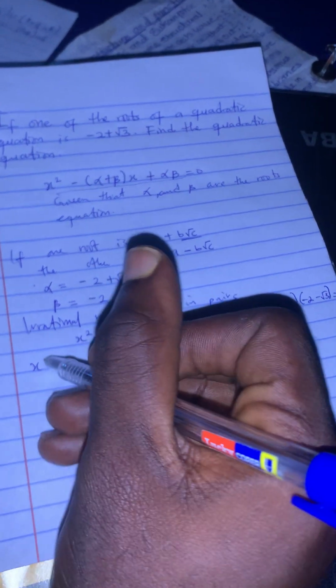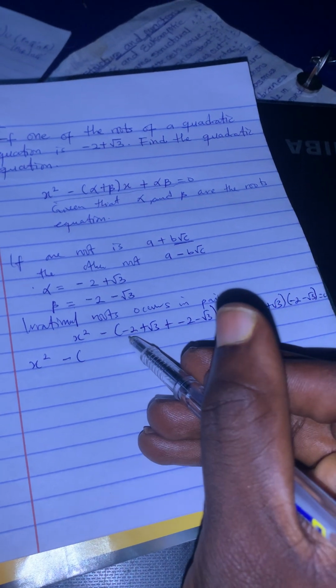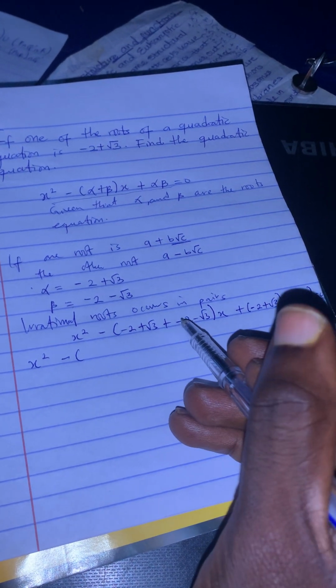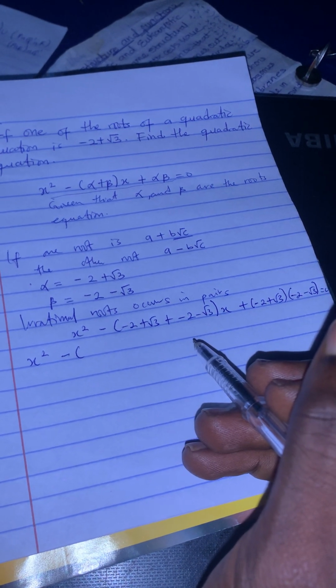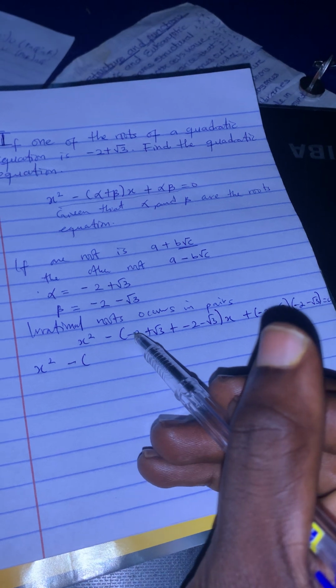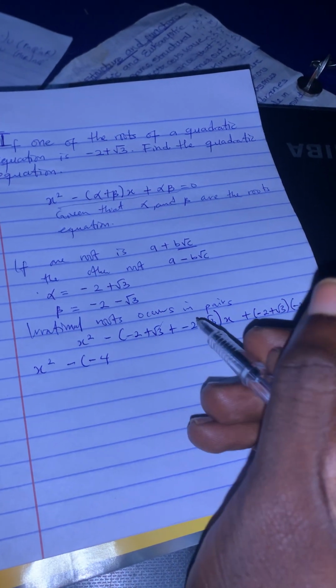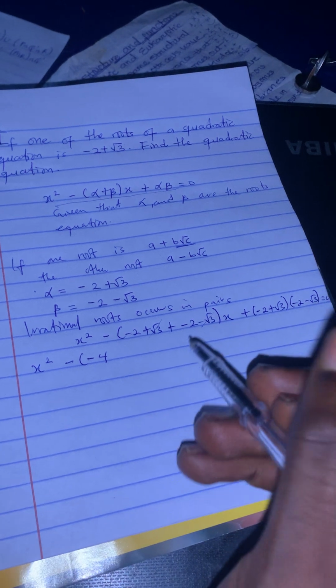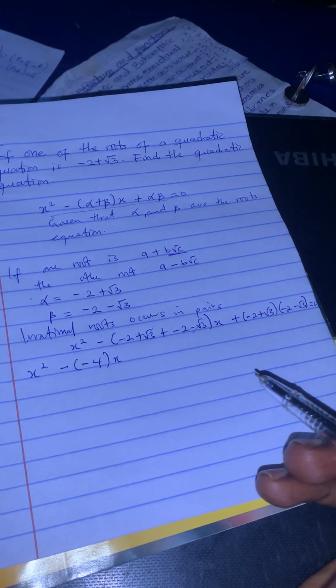Then we'll have this to be x² - (and this -2 and -2...) no, -2 - 2 will become -4. This +√3 and -√3 cancel out one another. We then have x out here.